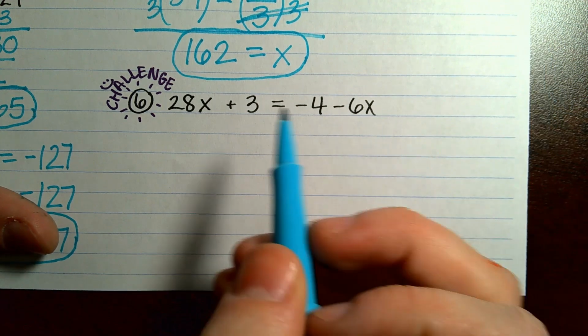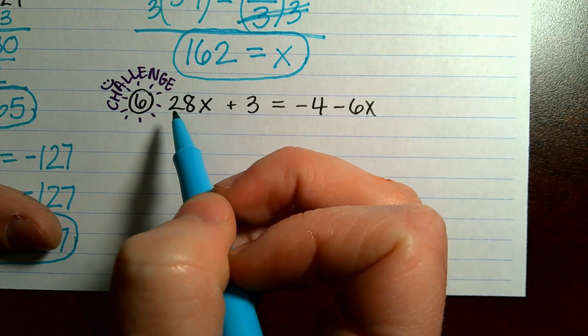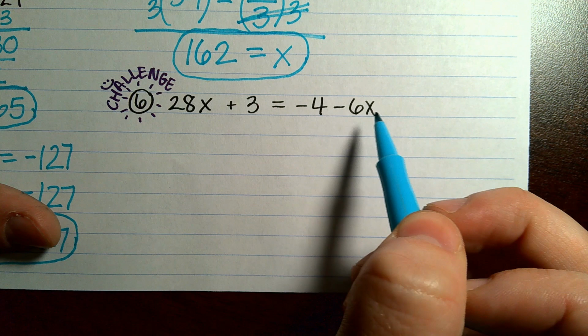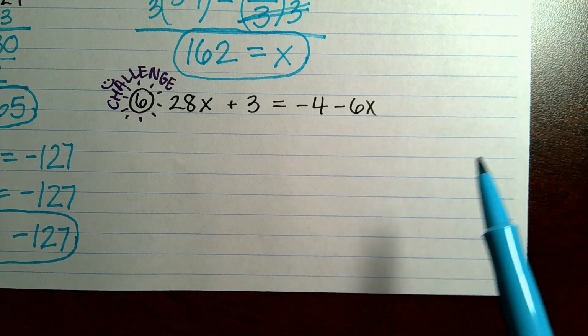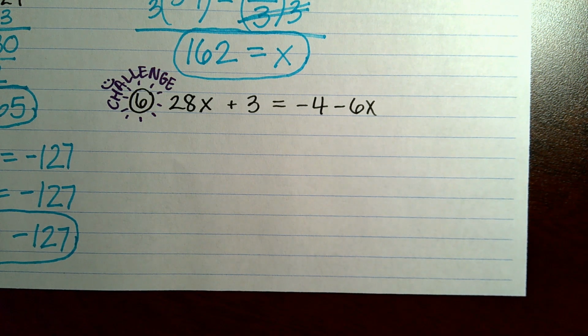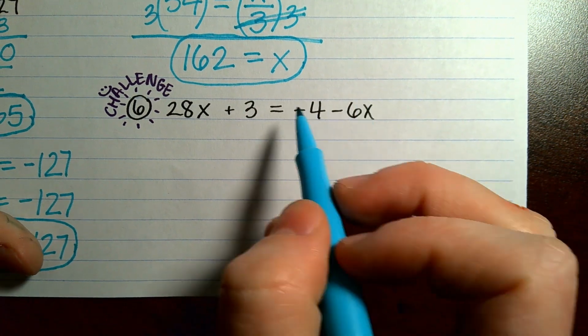Whenever we have variables on both sides of our equation, we need to get them on the same side. So that means we need to cancel them out on one side and bring them over to the other. We just have to decide which side we want to do that to. So we can reason here.